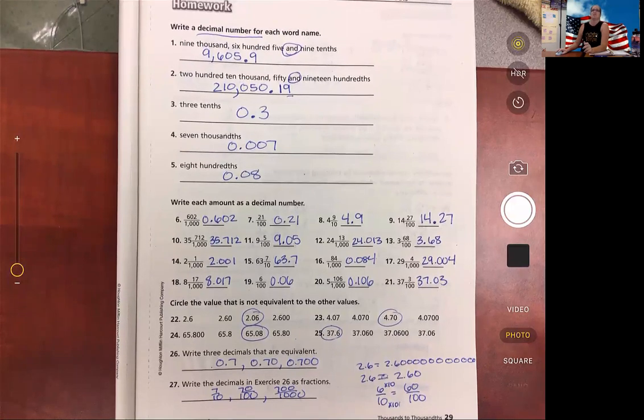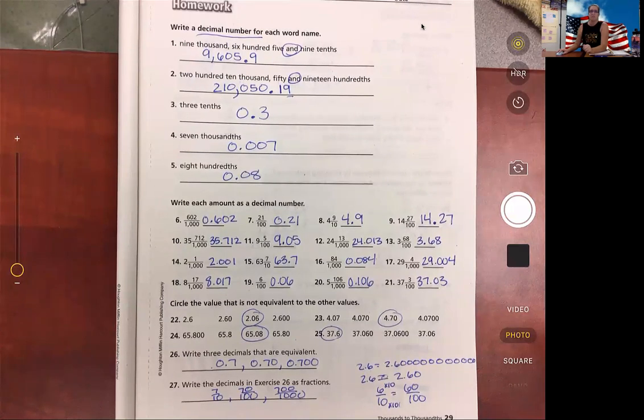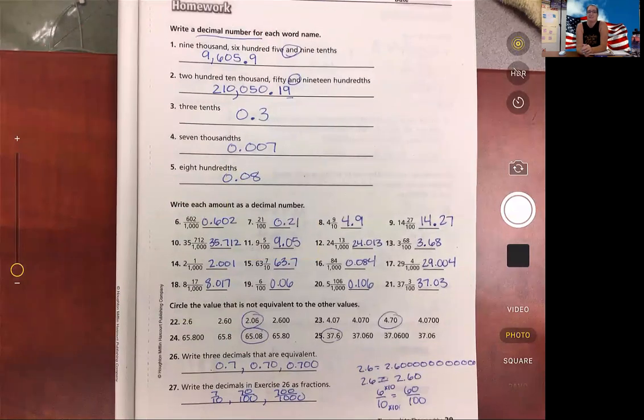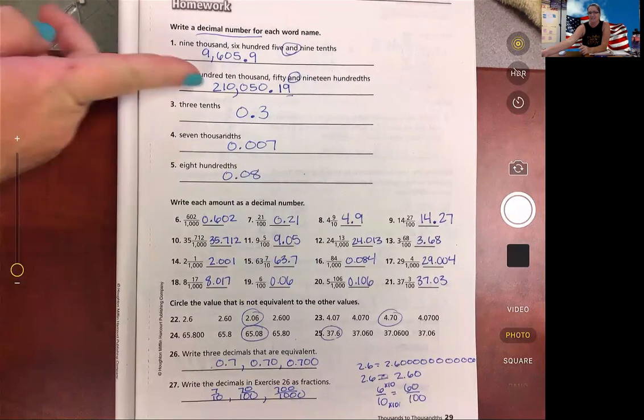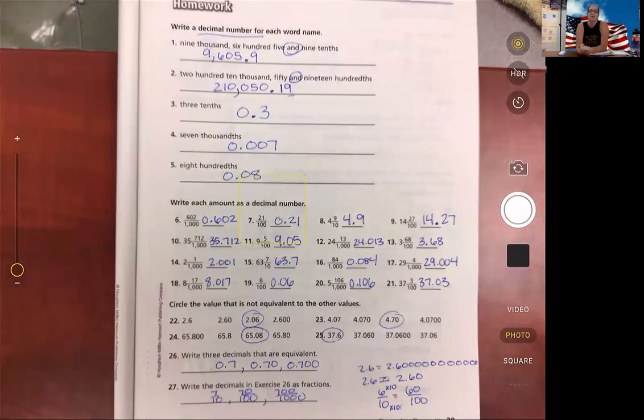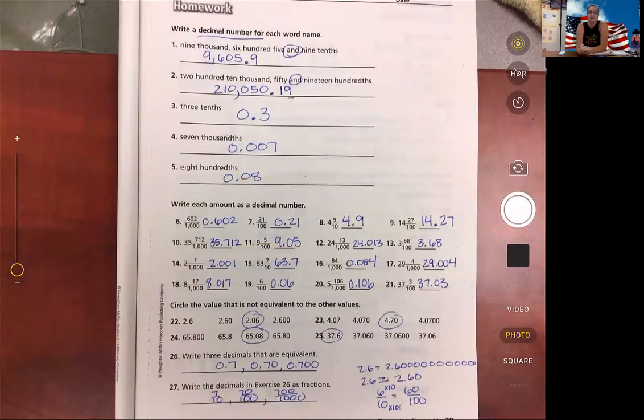Oh, let me open up my chat. So if you have questions, you can pop them into the chat or just unmute yourself and shout them out. If you notice on these first two, I circled the word "and" because "and" means decimal. So that kind of helped me see where I had to put my decimal point. The last three didn't have the word "and," but the fact that it had the THS was my hint that I needed a decimal in there.